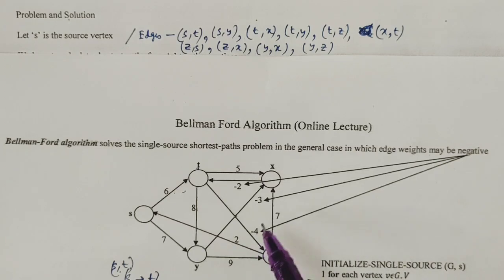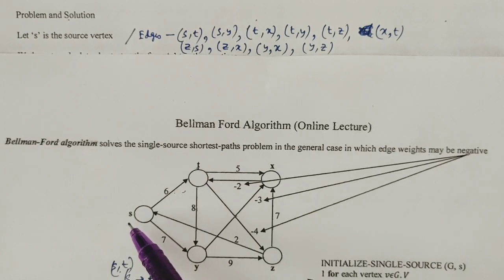So if we are asked to apply single source shortest path algorithm on this graph, then we cannot apply Dijkstra, because Dijkstra never allows negative edge weight. Okay, so we have to apply Bellman Ford if we have been asked to apply single source shortest path algorithm. In this graph, assume that S is a source.